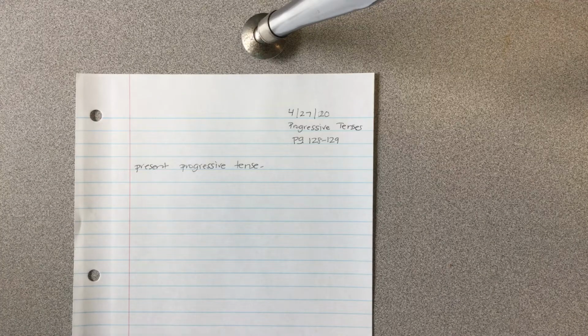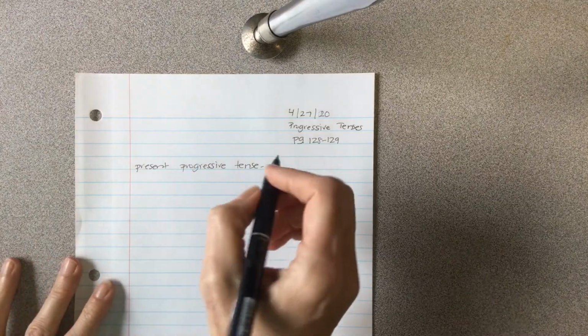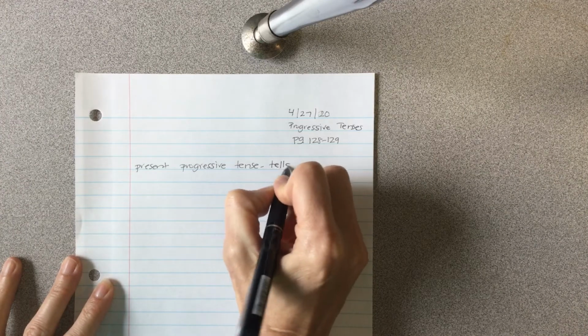Okay, so today we're going to focus on the present progressive tense and the past progressive tense. So we're on page 128 and 129 in your English textbook. It is Monday, April the 27th. And there are two different kinds of progressive tenses. The first one is the present progressive. It tells of an action that's happening now.